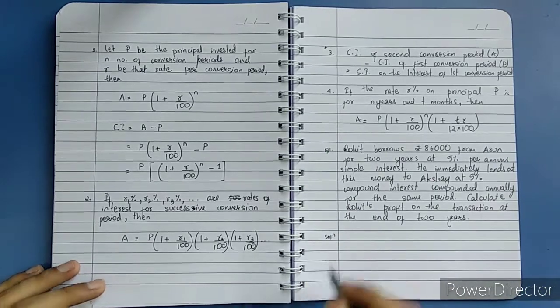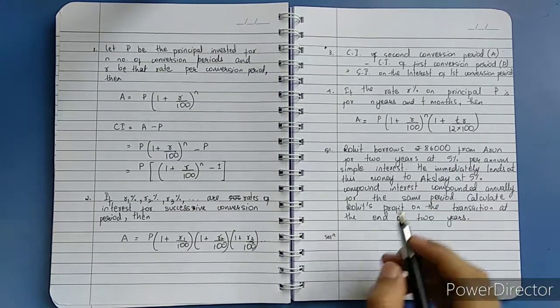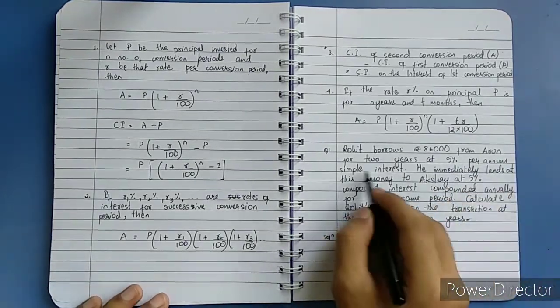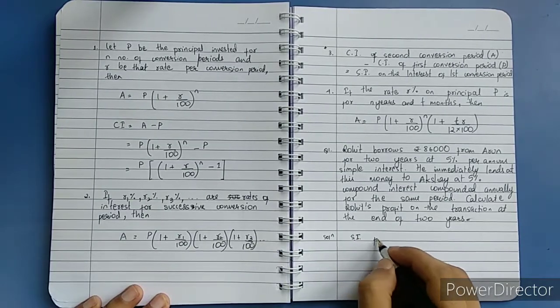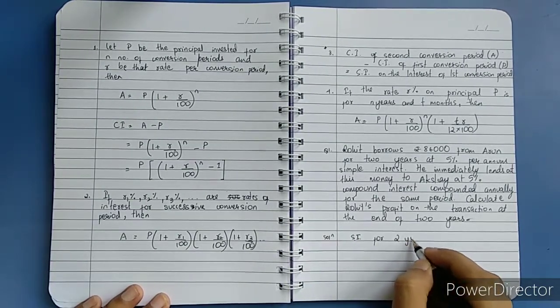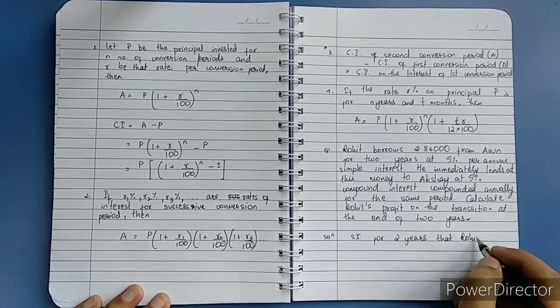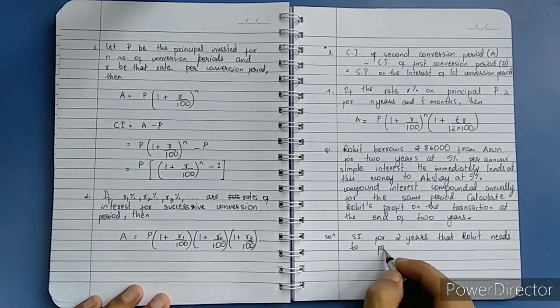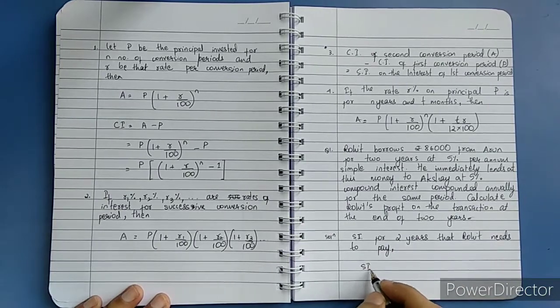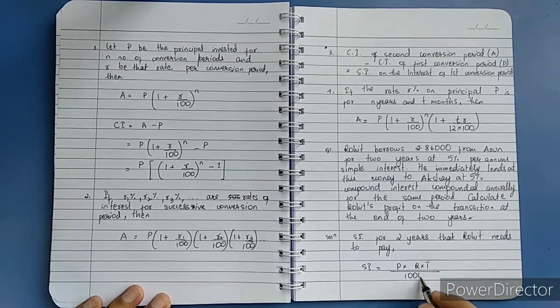So, solution. Rohit borrows this much at 5% per annum simple interest. So the simple interest for 2 years that Rohit needs to pay: SI equals PRT by 100.